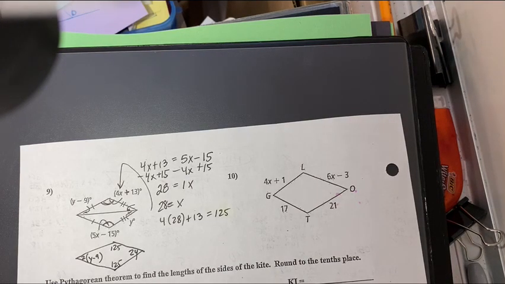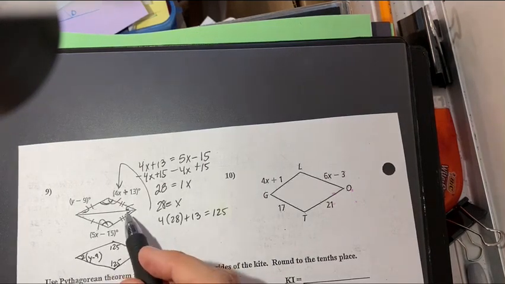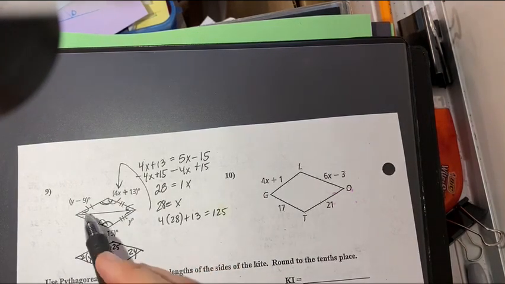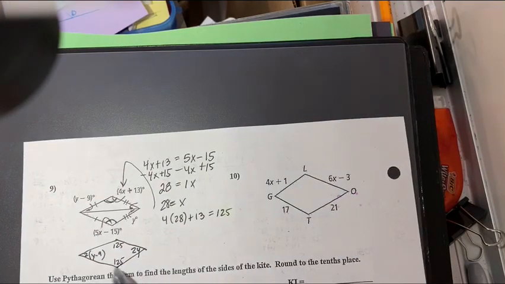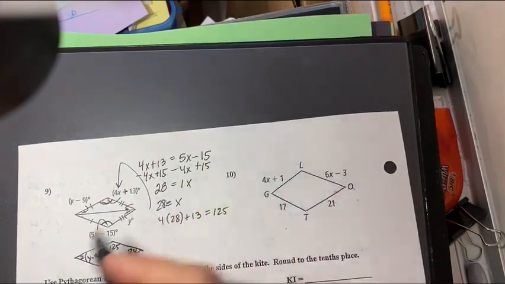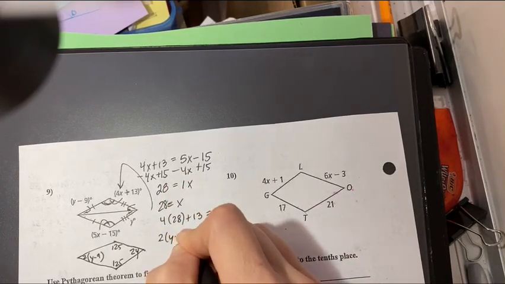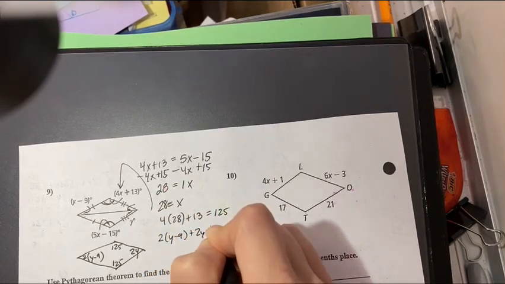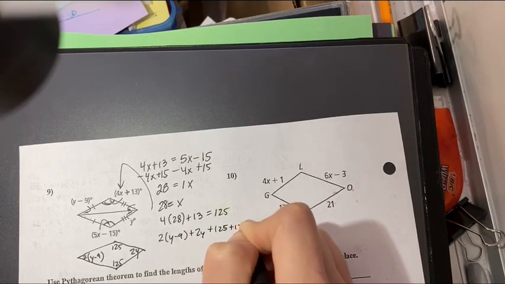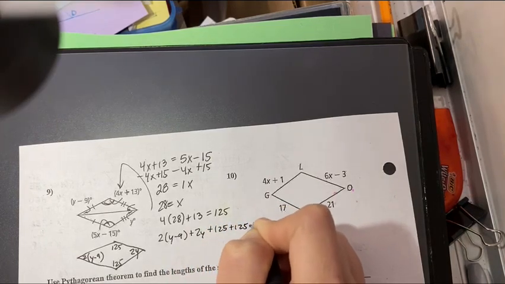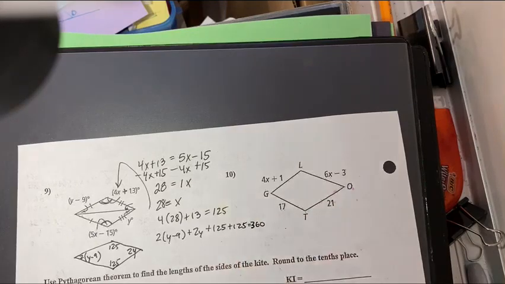Yeah. Okay, so this is one y and another y. This would be y minus 9 and another y minus 9. And all 4 of these have to add up to 180 because it's a quadrilateral. So we have 2 times y minus 9 plus 2y plus 125 plus 125 all adds up to 180. Or 360, right? A 4-sided shape adds up to 360.